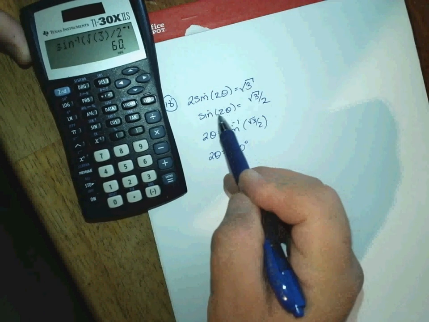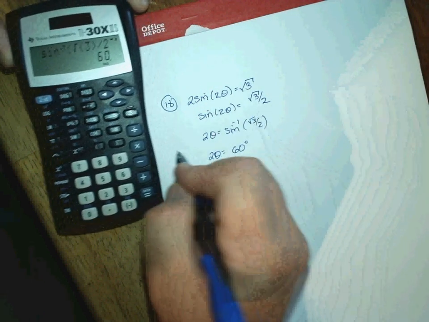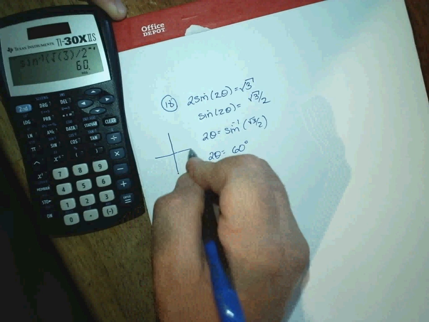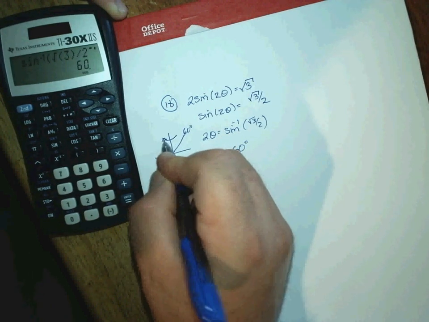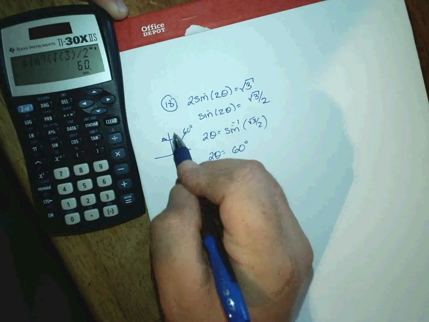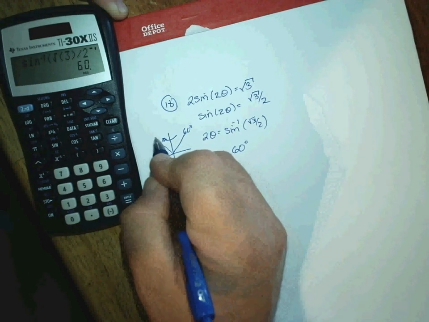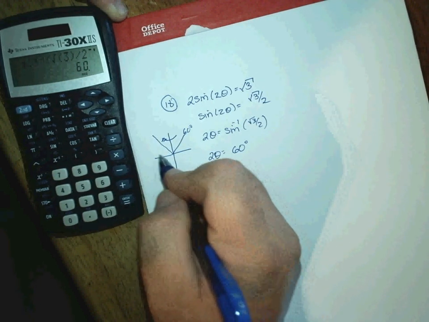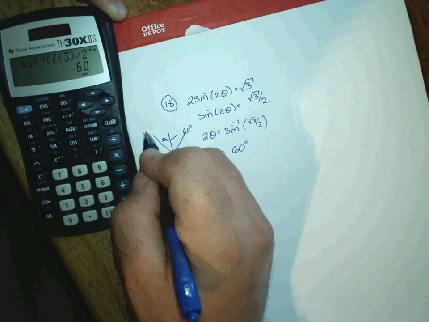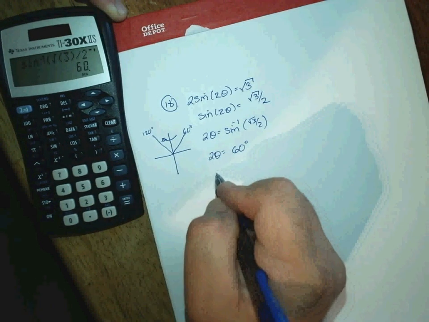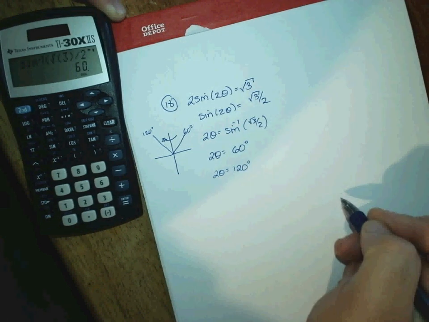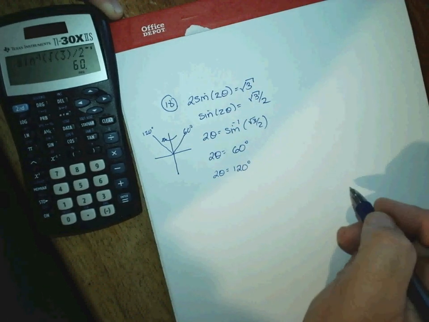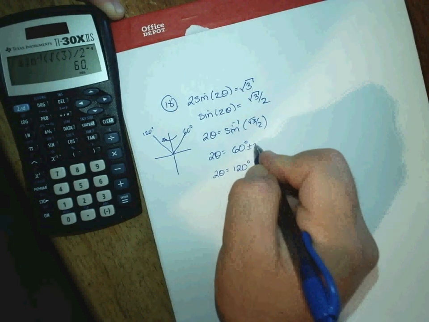That is one solution. That is one value of 2 theta that has a sine equal to root 3 over 2. Draw your diagram and say, okay, I found 60 degrees. I need to flip it over the y-axis because the inverse sine can only see the right half, over to here. So 180 degrees minus 60 degrees would put that at the position 120 degrees. There's what I get for my second solution from flipping.